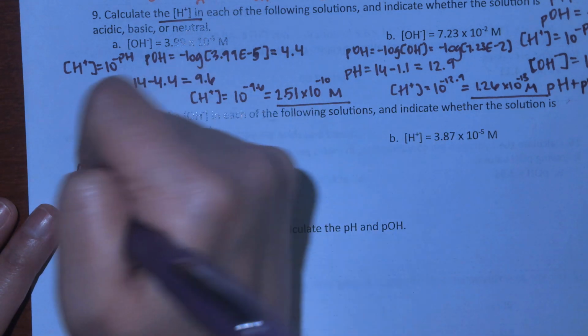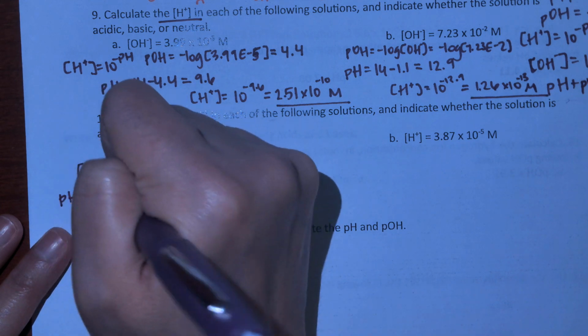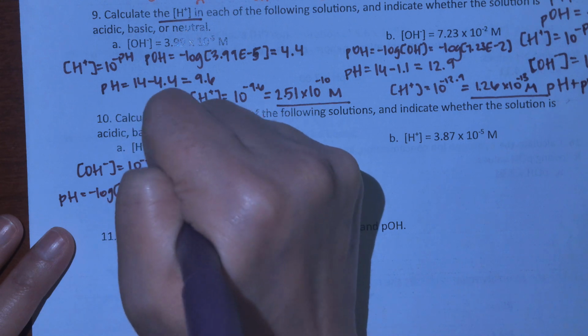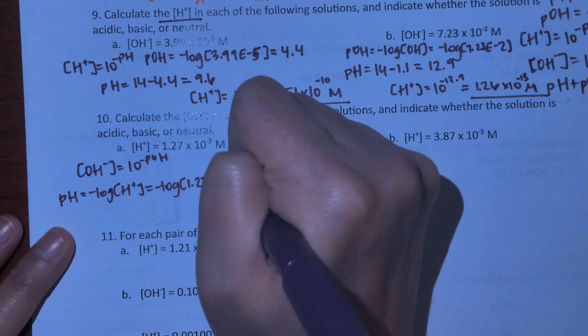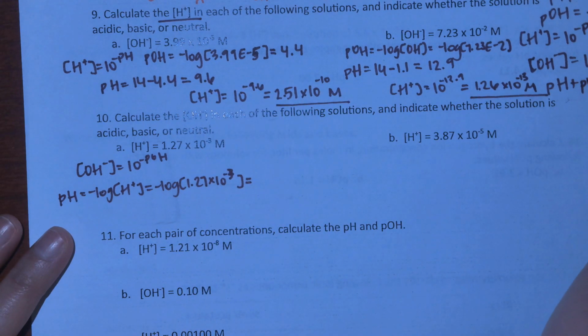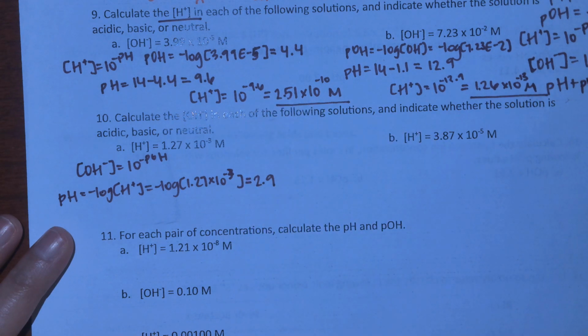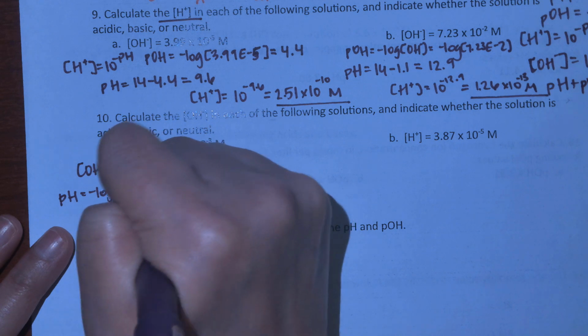So pH equals negative log of H. So just plug in that number here, negative log of 1.27 times 10 to the negative 3, there we go. So you should get 2.9. Now your pOH, you subtract from 14.